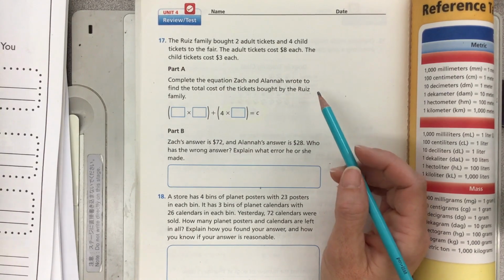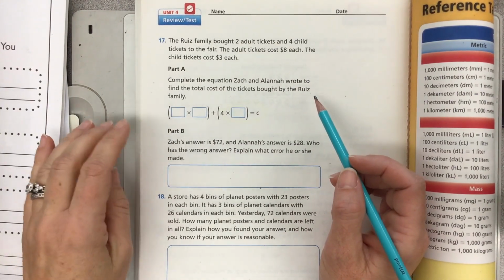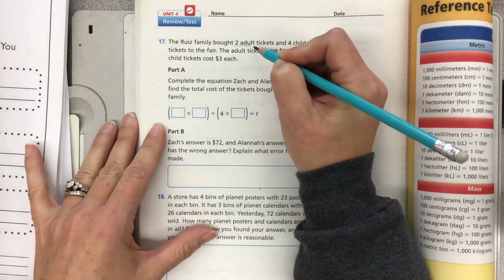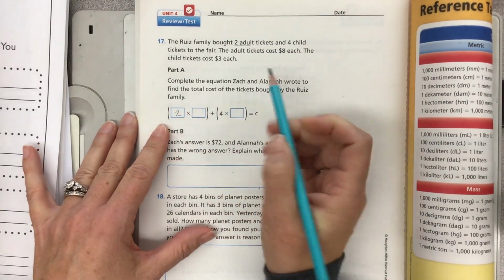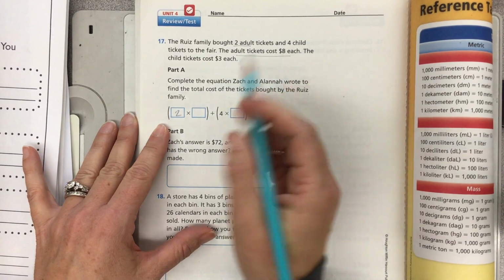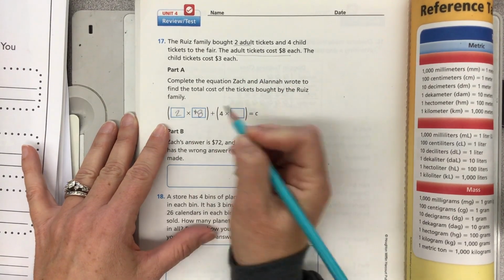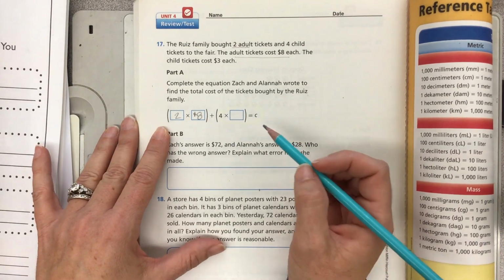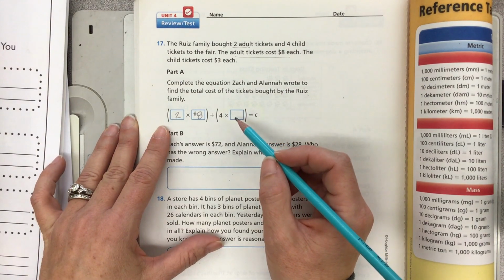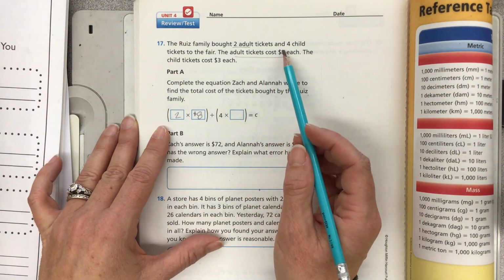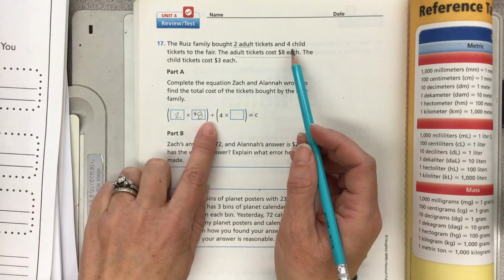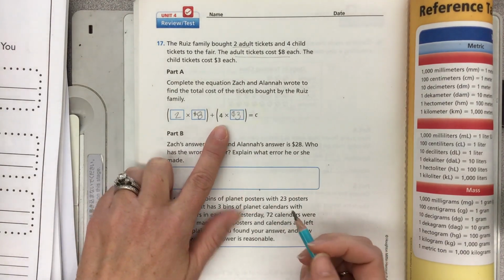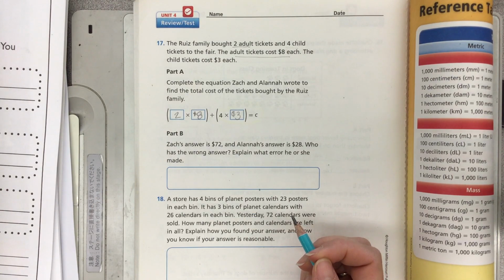8 times 2. And then 4 times 3. Okay, so adult. They've got 2 adult tickets. And each adult ticket costs $8. Brandy's waving and talking. Brandy? I was confused for just a second because I put 4 times 2 on half. Oh, be careful. Now we've got 4 child tickets. And each child's ticket costs $3.